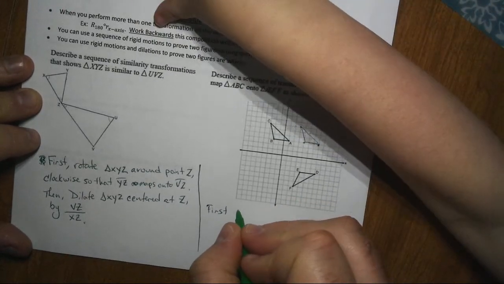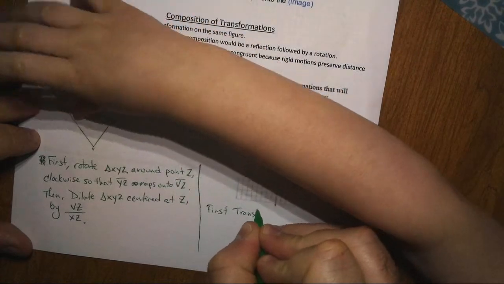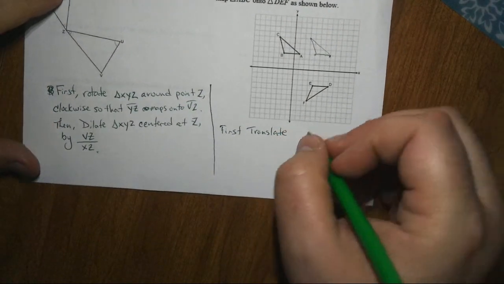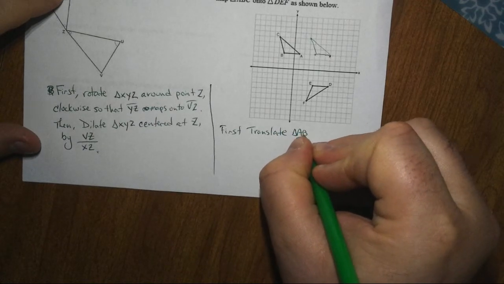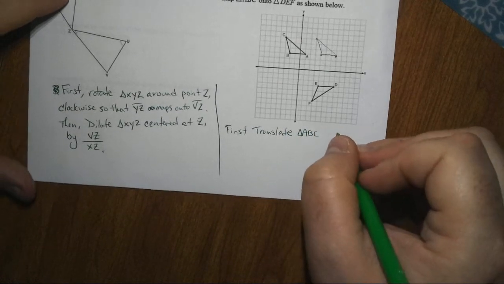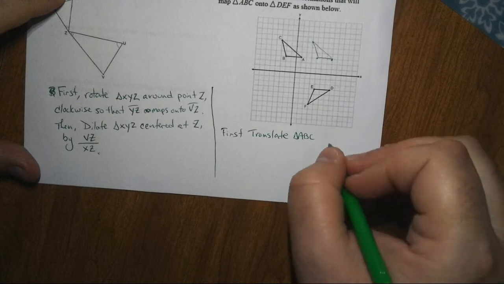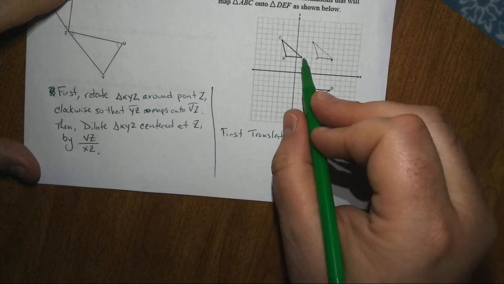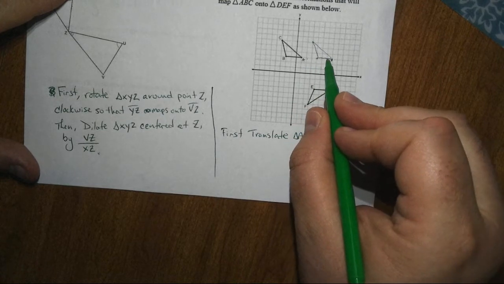So first, we want to translate. What are we translating? Triangle ABC. Since we're on a graph, we can just describe it: how many units to the right? 1, 2, 3, 4, 5, 6.